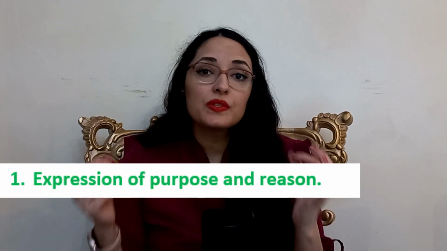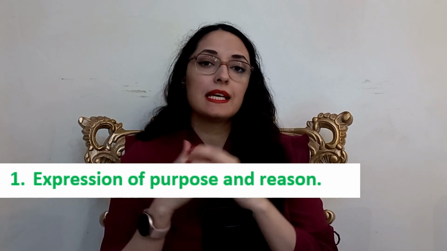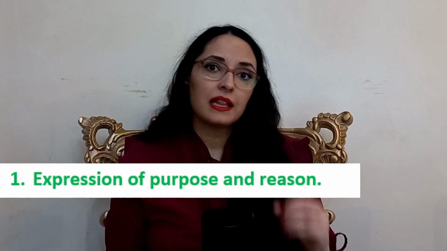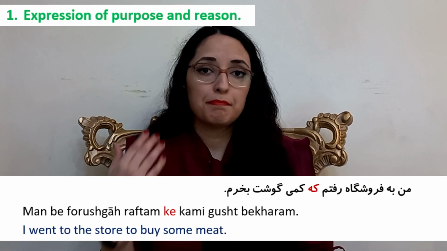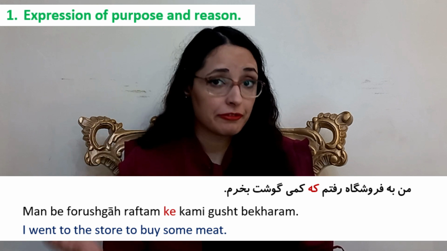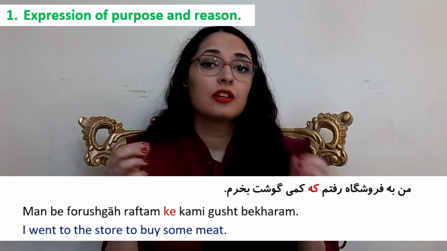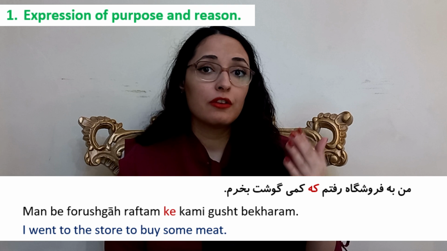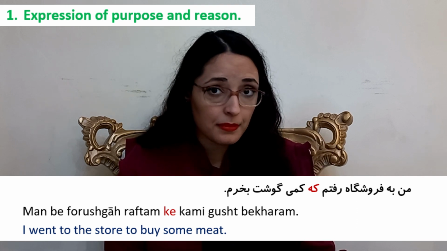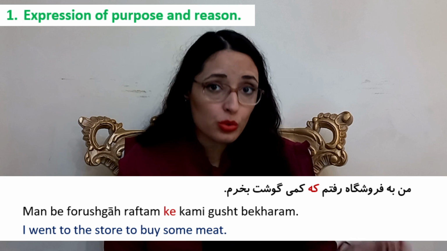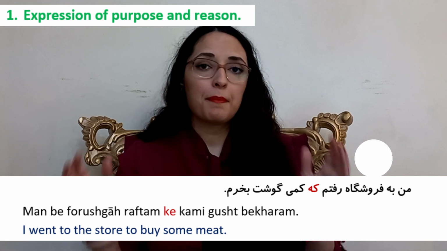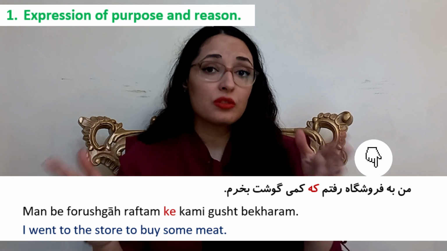Okay, let's start with ke. The first usage of this linking word in sentences is expression of purpose and reason. Let's see an example. من به فروشگاه رفتم که کمی گوشت بخرم. من به فروشگاه رفتم. I went to the store.